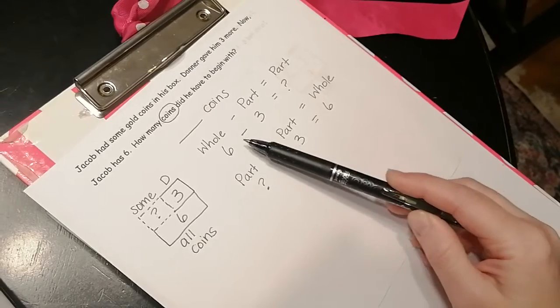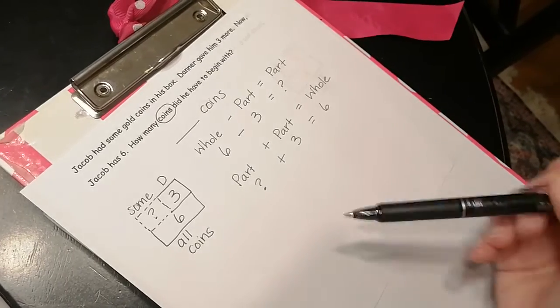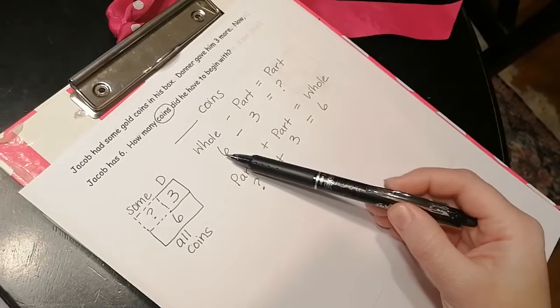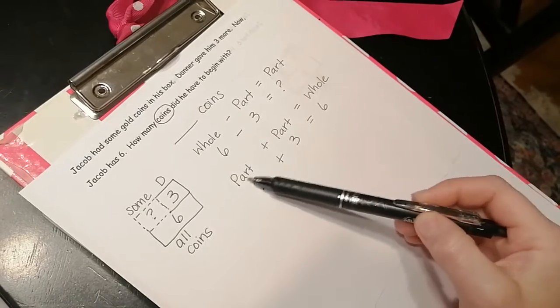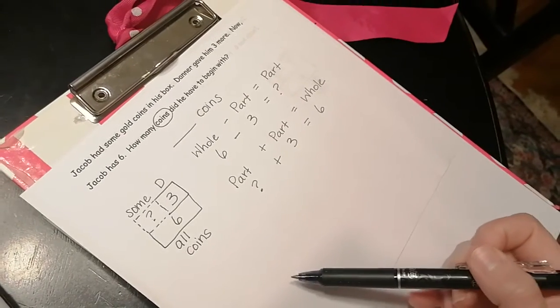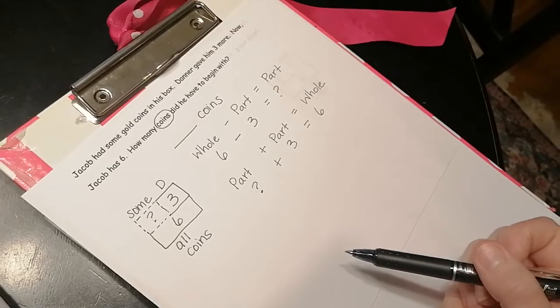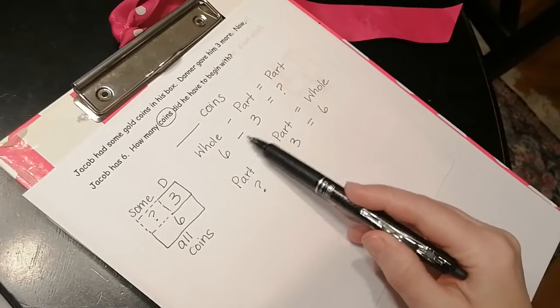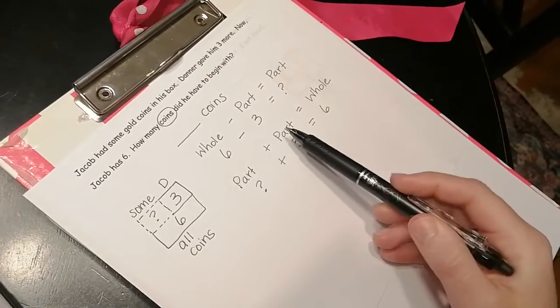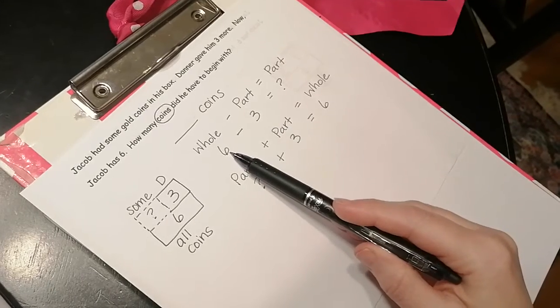But whichever way you choose that helps you figure out how to solve it, you can solve it with this equation or you can solve it this way. All right, so I need to think of a strategy or a way that I can show how to solve this equation. I know, I can do a model drawing.